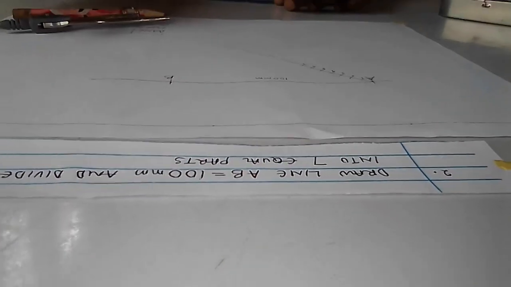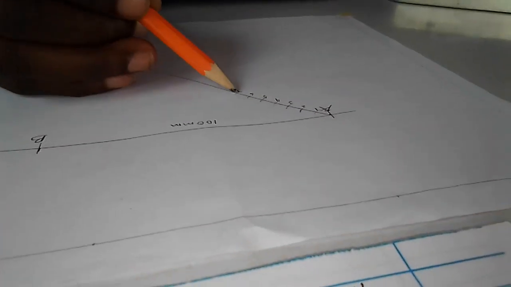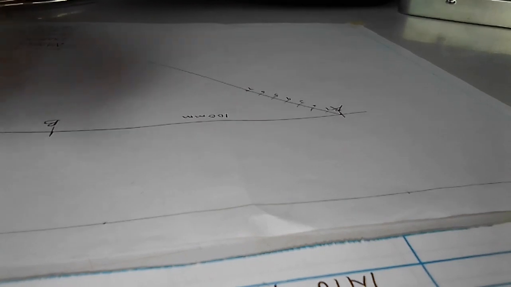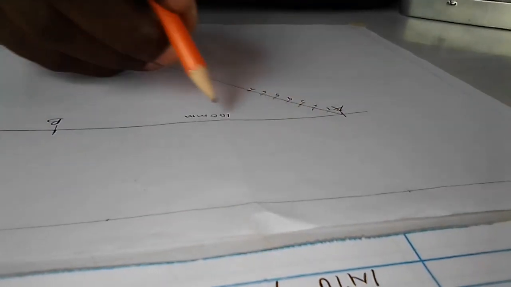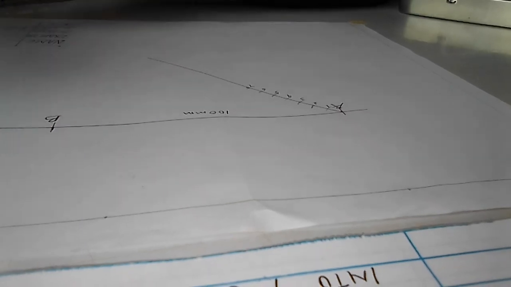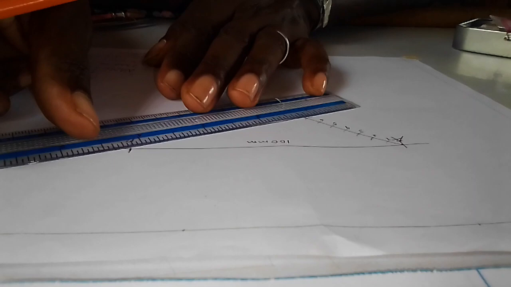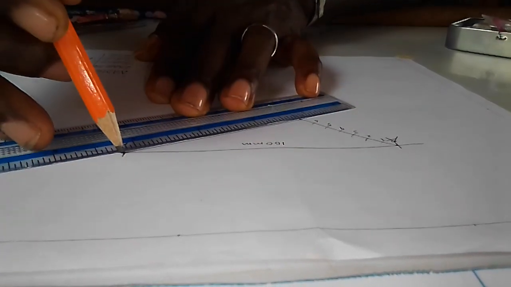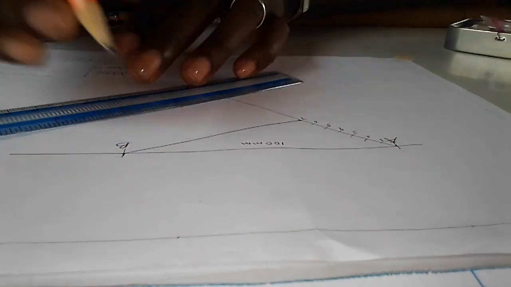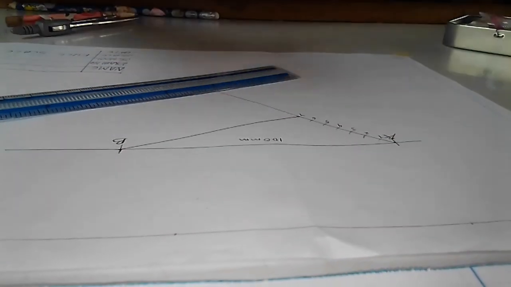The next thing is, what do I do? The last division here, the intersection of my arc on the last division and the last point where the given line stops, where my 100mm stops, I will join with my ruler. Good. I've joined the last division with my ruler. I have not divided the given line yet. How do I divide it?